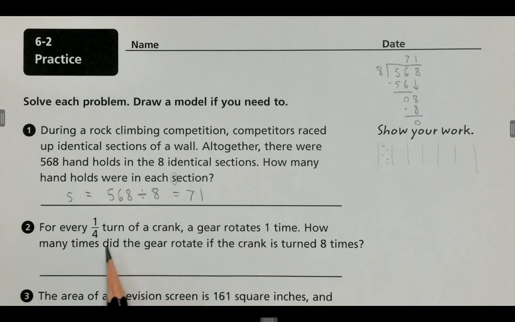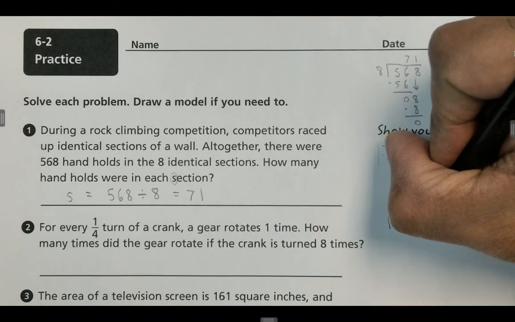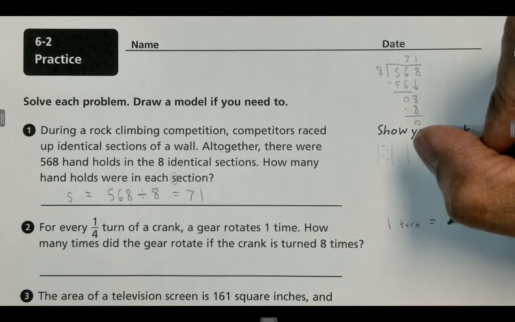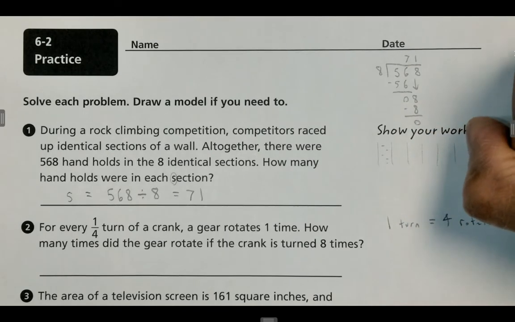All right. Half of a turn gets me 2 rotations. 3/4 of a turn gets me 3 rotations. And a full turn, or 4/4 of a turn, gets me 4 rotations. So 1 complete turn gets me 4 rotations.